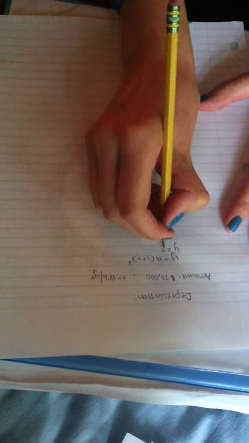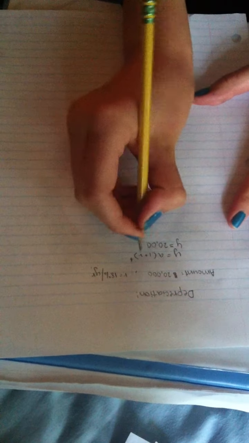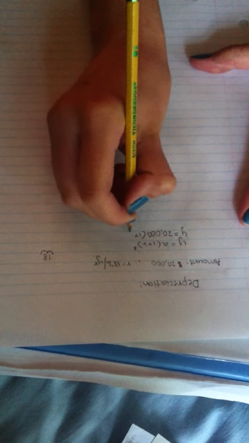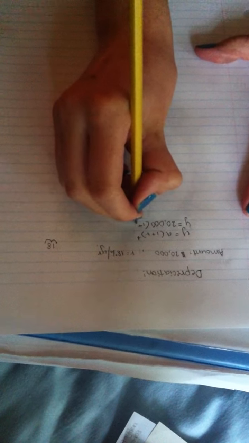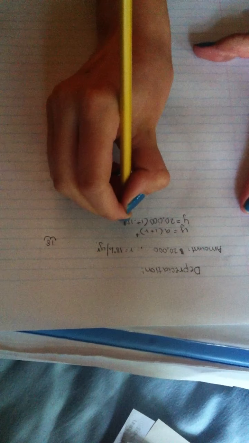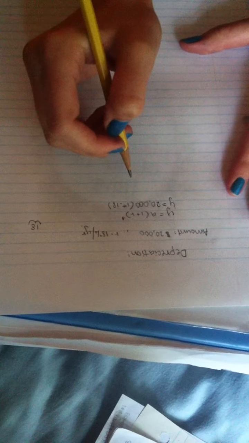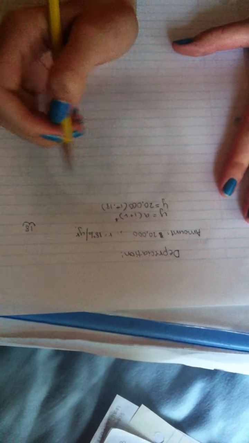So the a is just going to be the initial value, just like in the first problem. The 1 will always be a 1 no matter what. And then the r, once again, you're going to have to put into decimal form. So you'll move the decimal place over 2. So it'll be 1 minus 0.18. So in this case it's going to be minus because it's depreciating, as opposed to appreciating, which would be increasing in value.